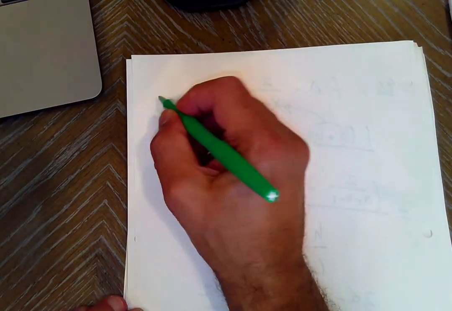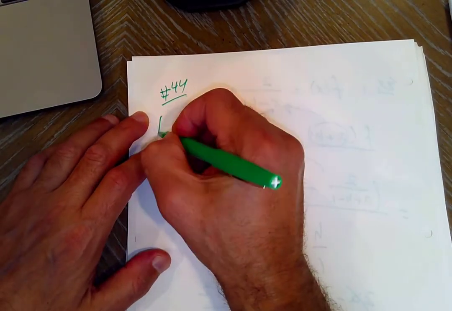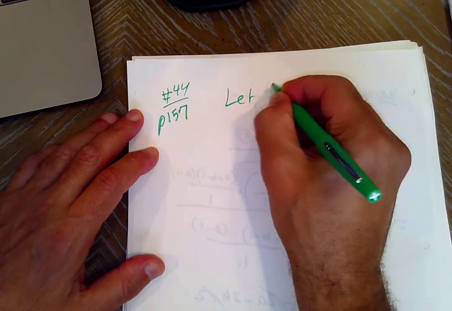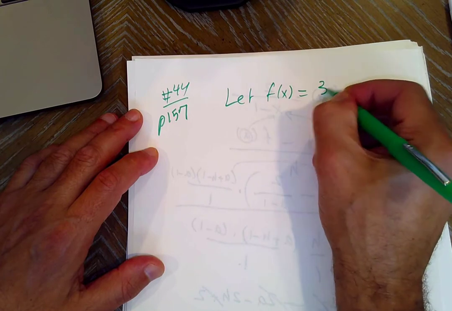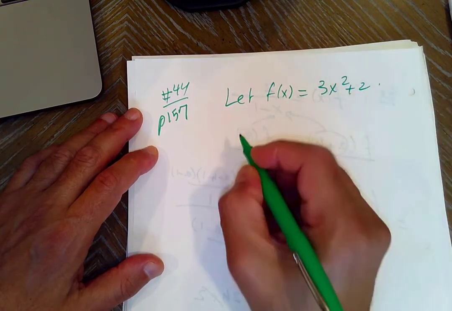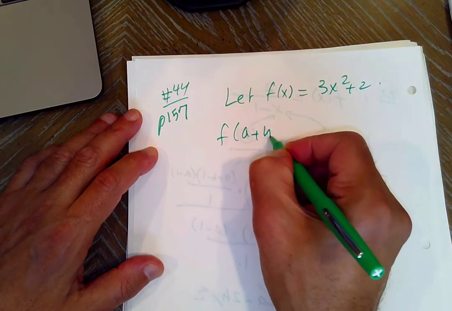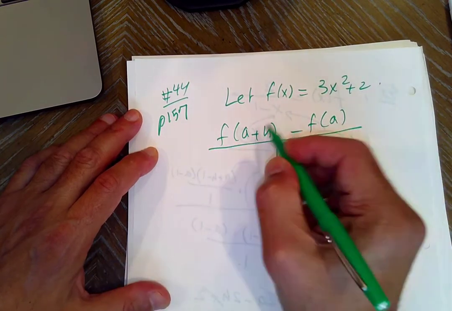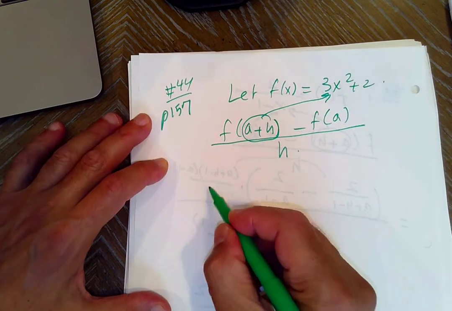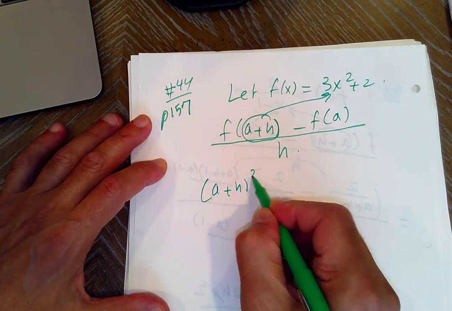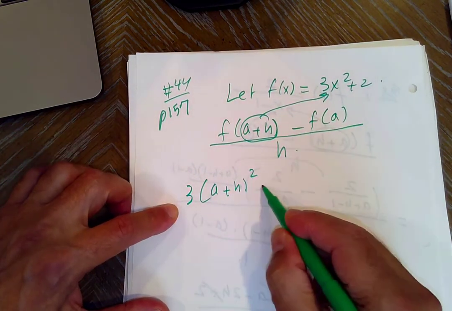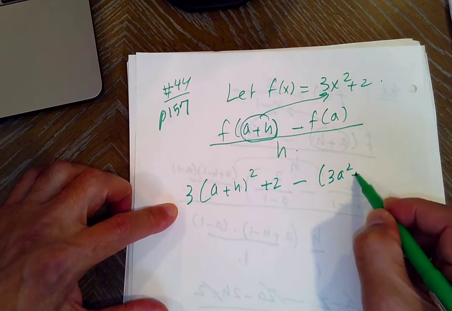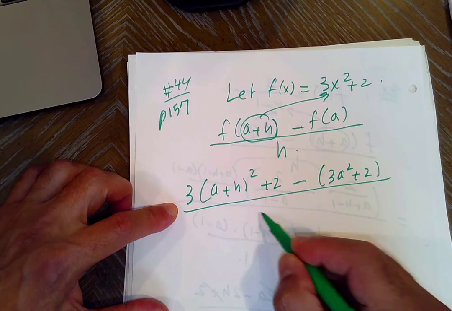Okay, number 44, page 157. I'm doing a few of these because this is very important, especially if you're going to go to calc. Again, find f of a plus h minus f of a over h. So we're going to take this and plug it in. So 3 times (a plus h) squared, don't forget there's a 3 up front, plus 2, minus f of a, which is 3a squared plus 2, all over h.